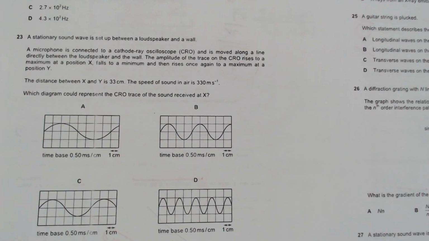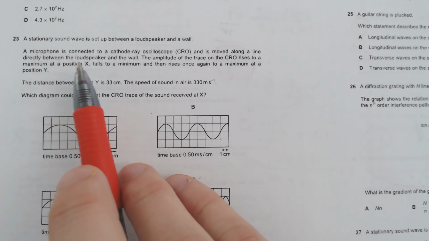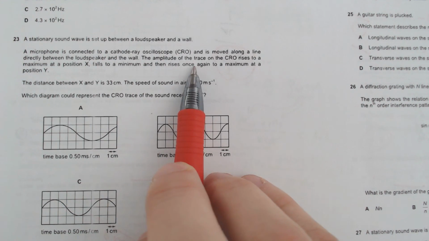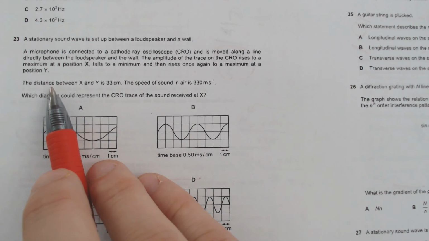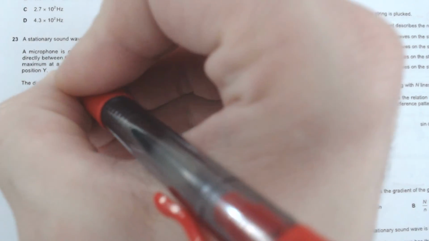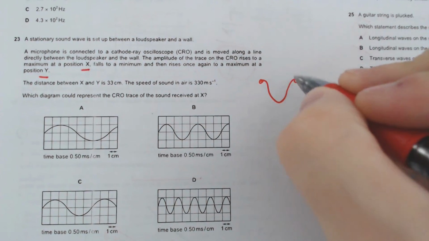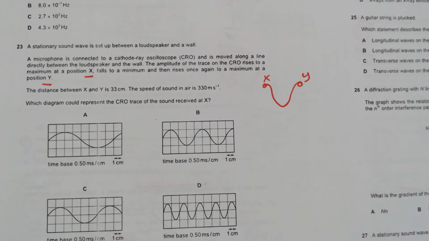23. Yeah, smiley face. 23 is a doozy, to say the least. It was maybe my least favorite problem. It probably wasn't. It was close. If you read very carefully through here, it says at point X it falls to a minimum, then rises again to a maximum at point Y. Actually, it's maximum, minimum, and max. So if it's at a maximum at point X and a maximum at point Y, that means that between X and Y is a full wavelength. You had to read between the lines to find out that this is your lambda.